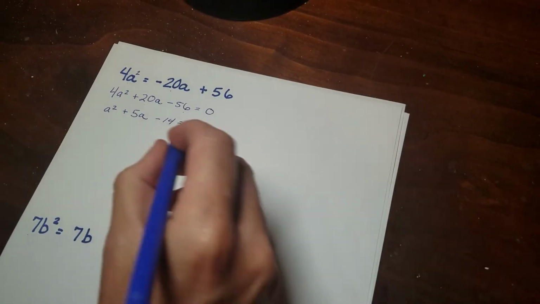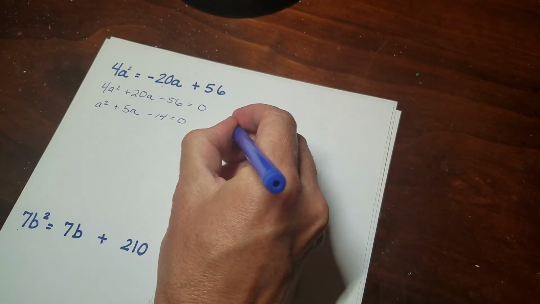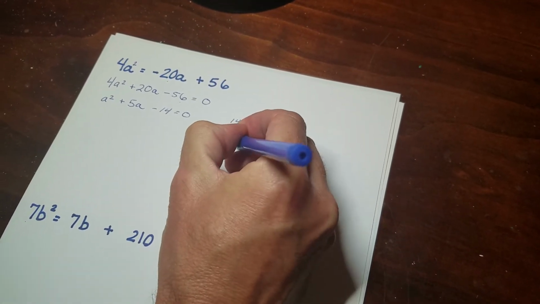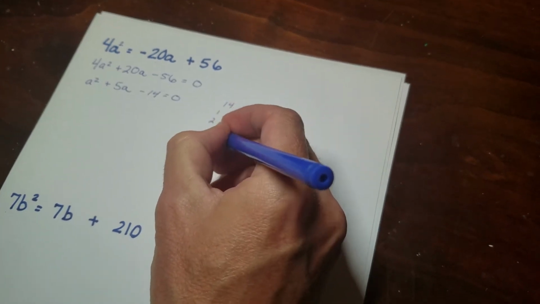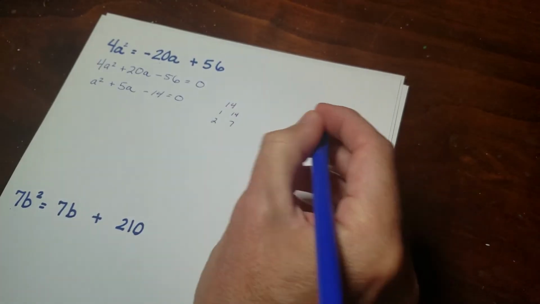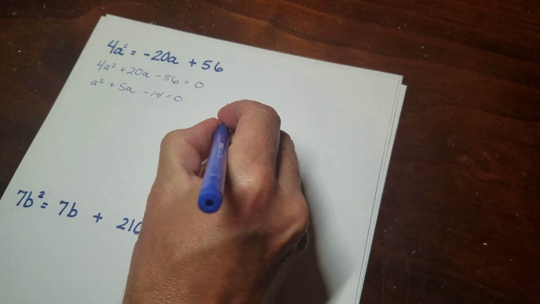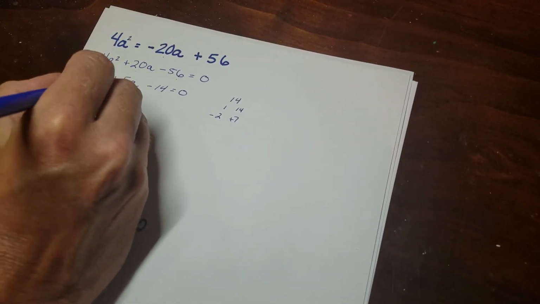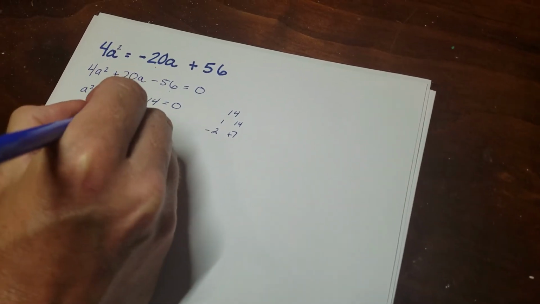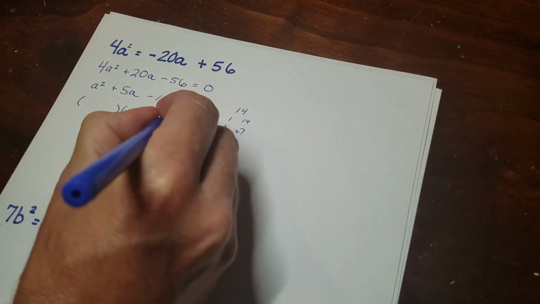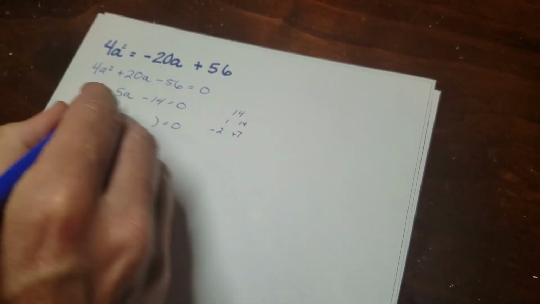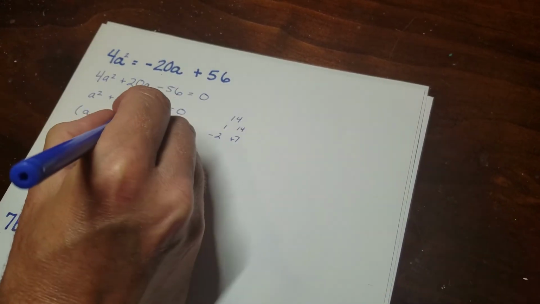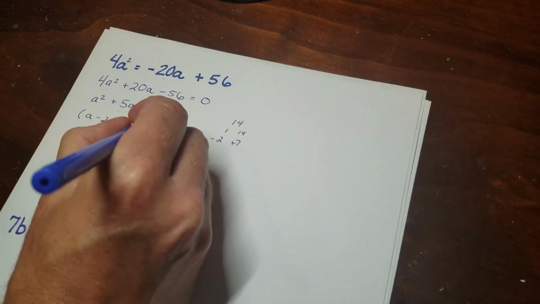So now I'm going to factor, so I have my 14. So 1 and 14, 2 and 7, 3, 4, 5, 6, none of those go in, so that's all the factors. So these two numbers here, the 7 and the 2, will add to my middle term, which is the 5. So I'm going to go ahead and set up my binomials. I'm going to have a minus 2, and then I'm going to have a plus 7.